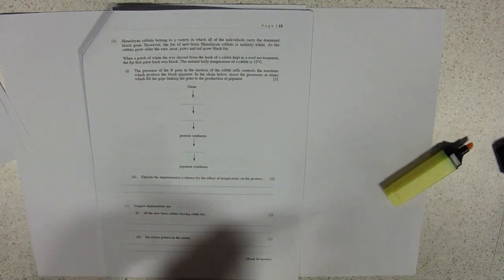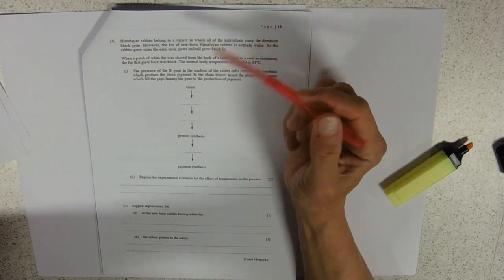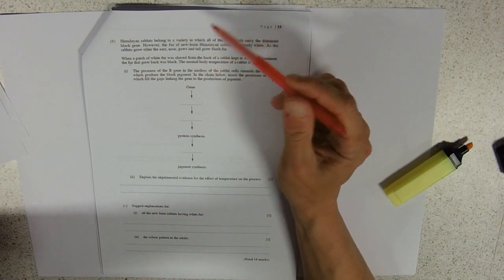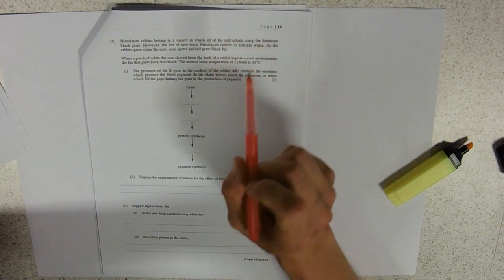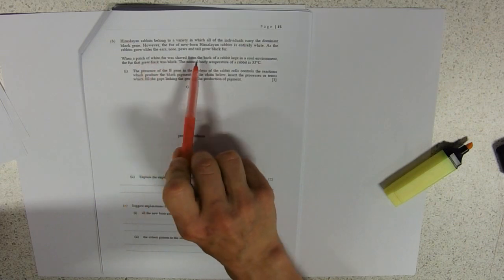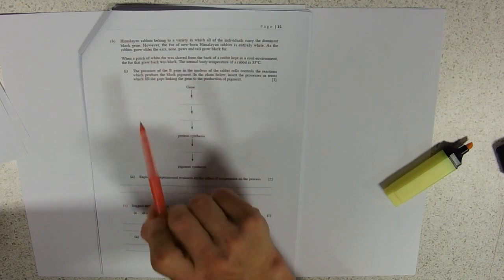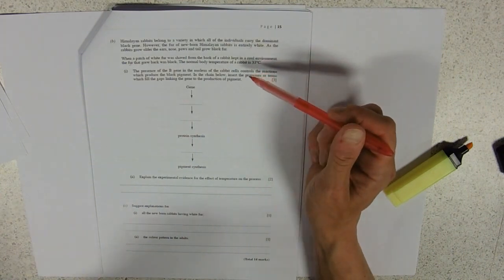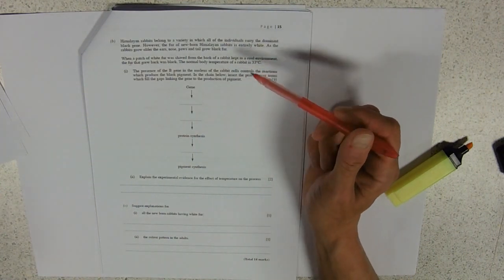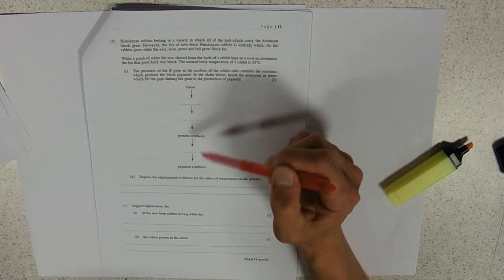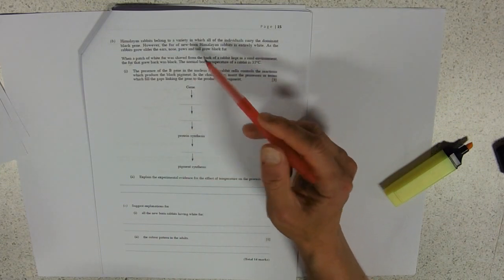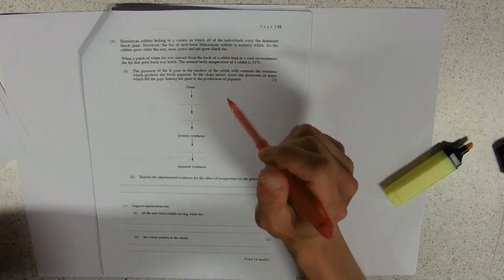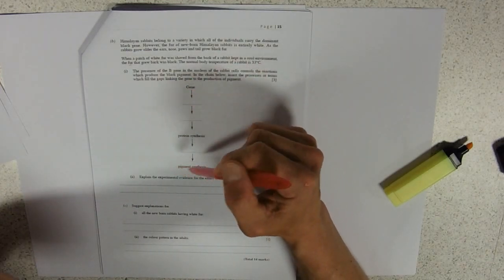Himalayan rabbits. There's a little bit to read there, but we notice that they're born white but then grow black bits on them, and it's dependent on temperature. But this doesn't really require that depth of knowledge. This is what you already know from the core.